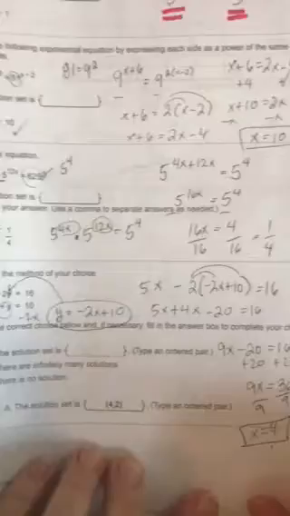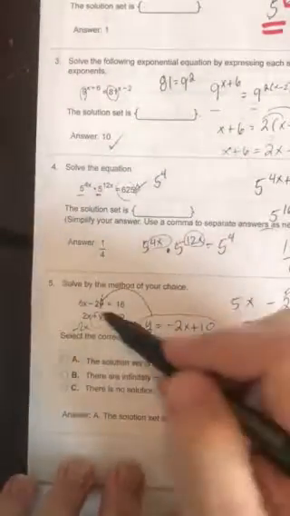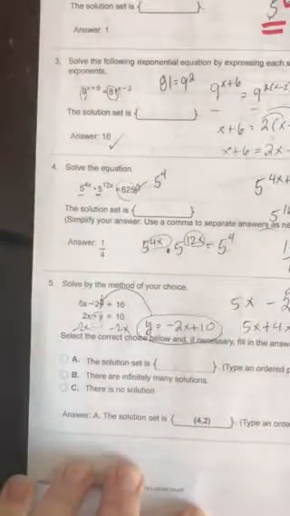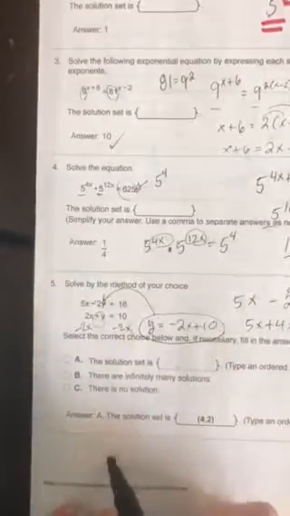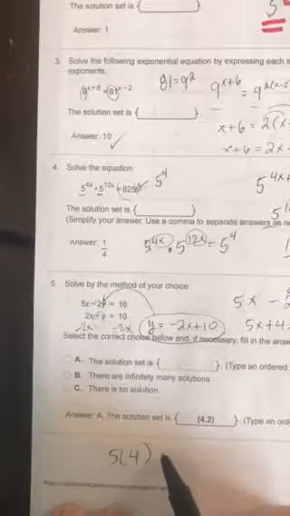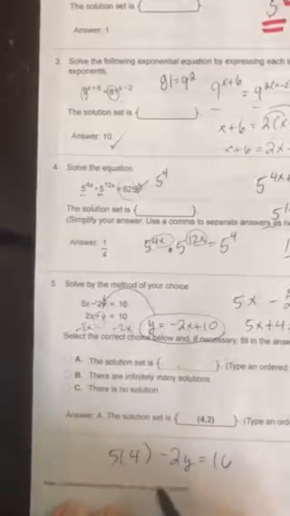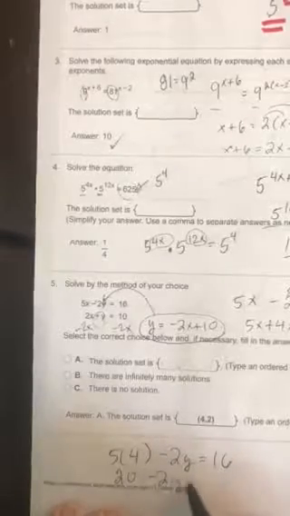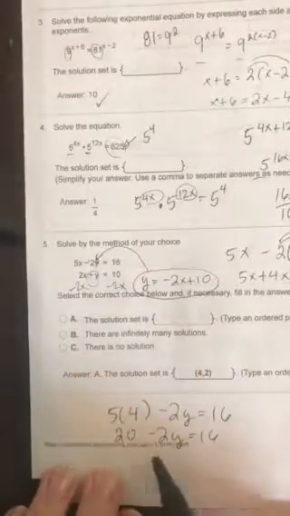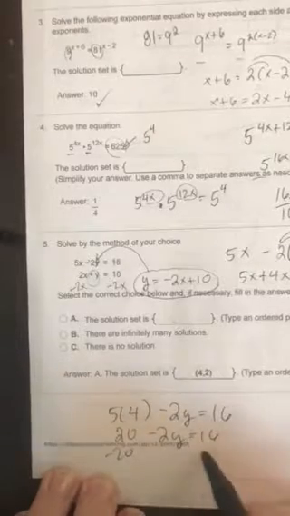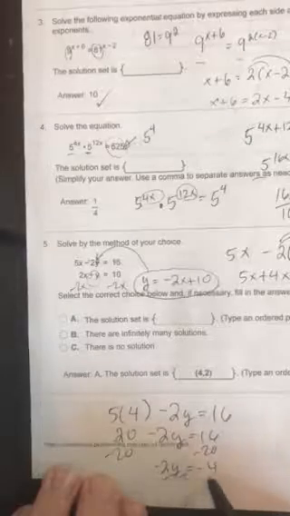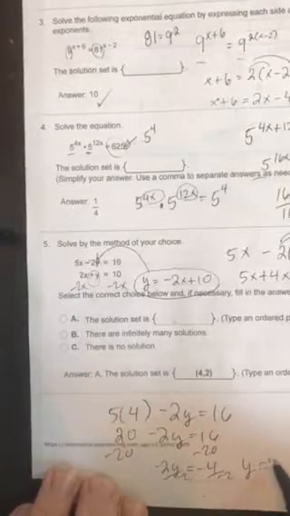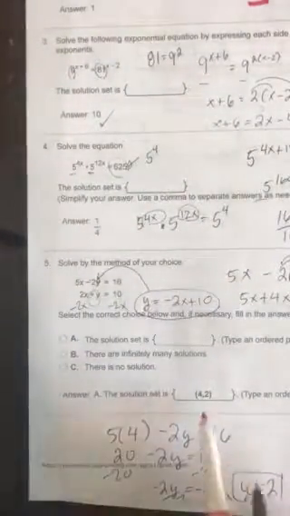Now I need to take that 4 and put it back into either equation, either this equation or this equation, to solve for my y. So let's just choose the top equation, and I have 5 times 4 minus 2y equals 16. So I get 20 minus 2y equals 16. And if I subtract 20 from both sides, negative 2y equals negative 4, and divide by negative 2, I get y equals 2.